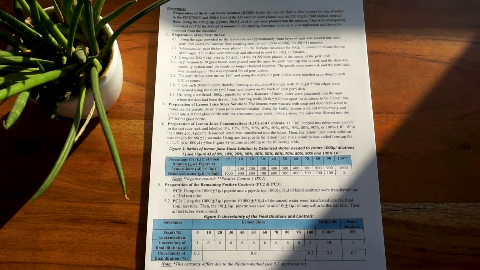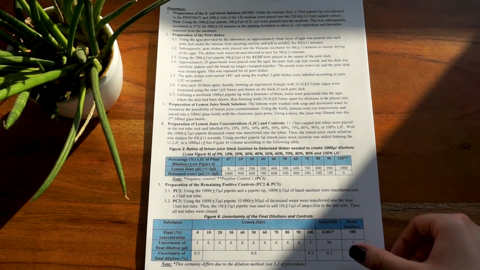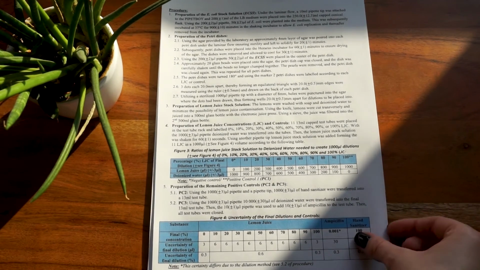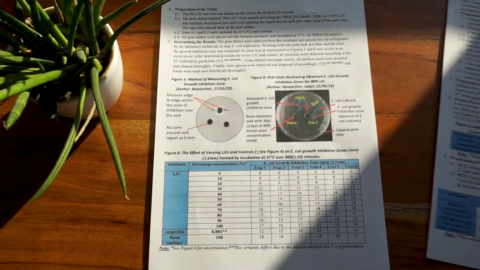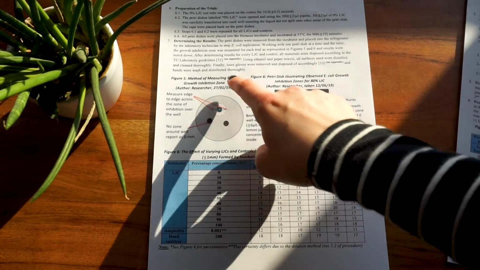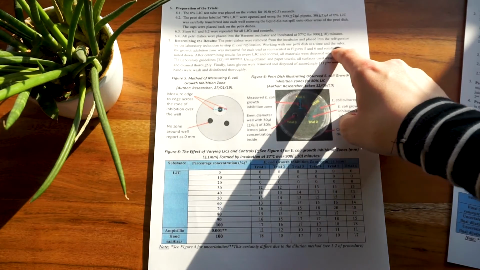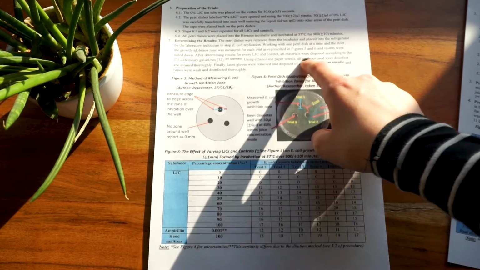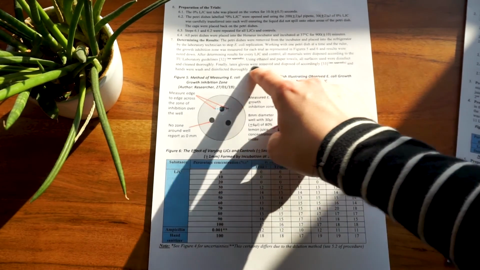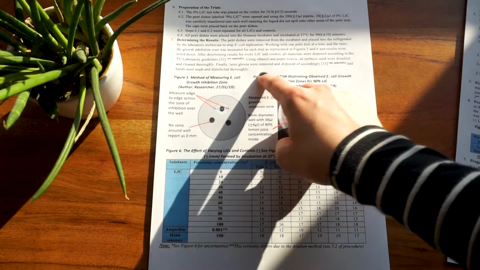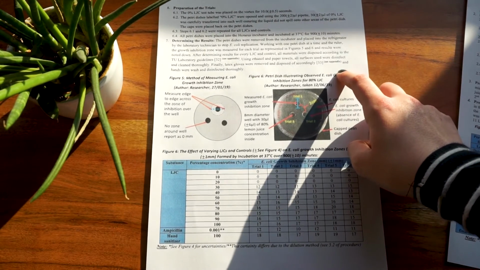Here's also where you again demonstrate safety, ethical, and environmental considerations. For example, in the safety considerations, I mentioned that following the experiment, any areas that were worked on were disinfected using 96% ethanol. In my procedure, I then wrote in step 7, using ethanol and paper towels, all surfaces used were disinfected and cleaned thoroughly. So basically, what you're trying to do here is make your safety, ethical, and environmental considerations reappear in your methodology.